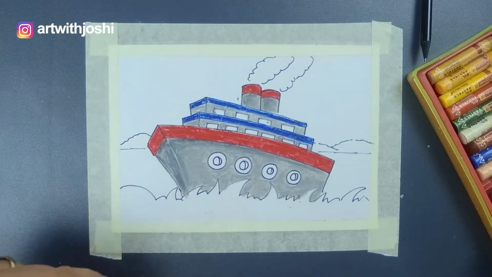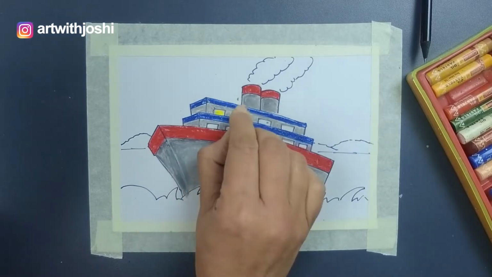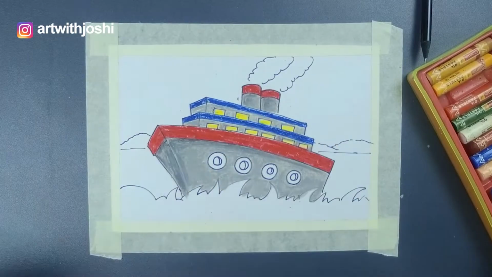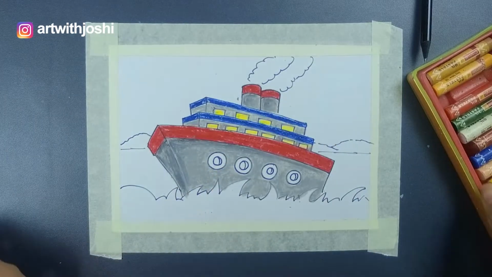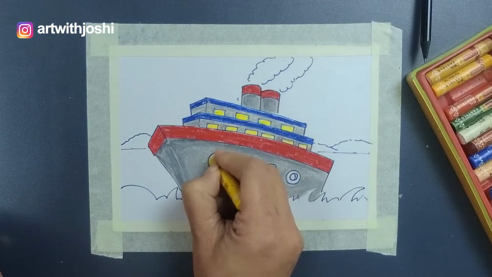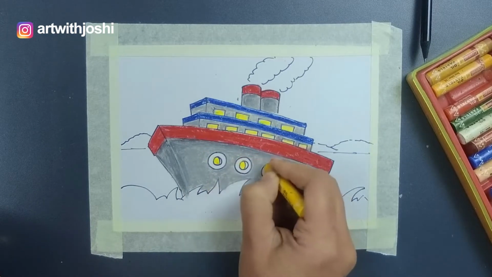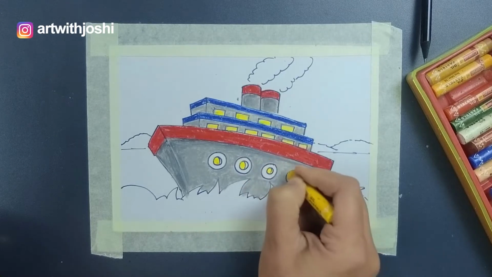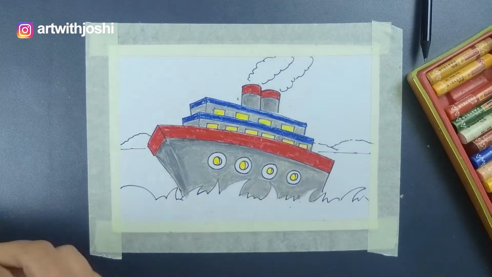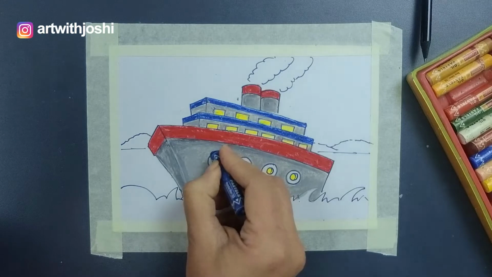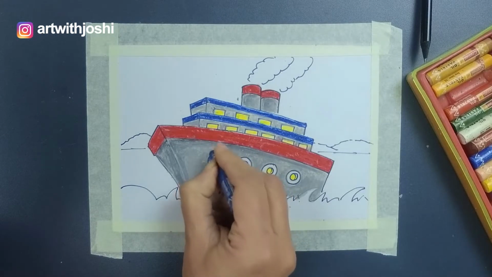In the windows we'll do the yellow color. Again in this part, the inside part would be yellow, and the outer part is blue.